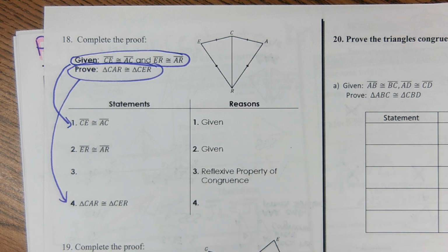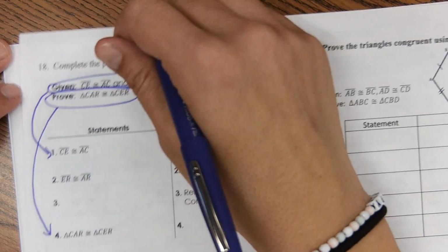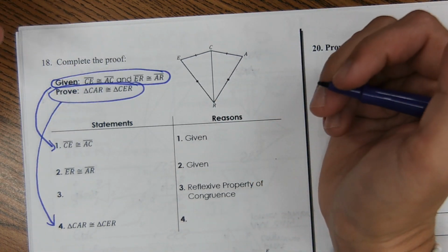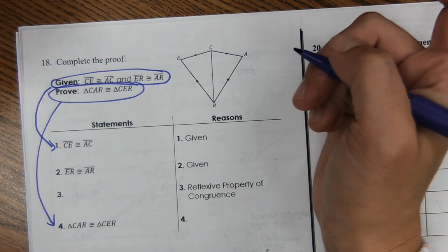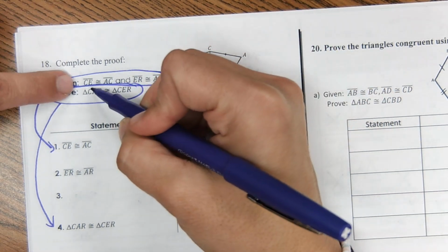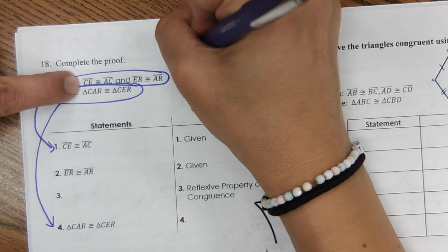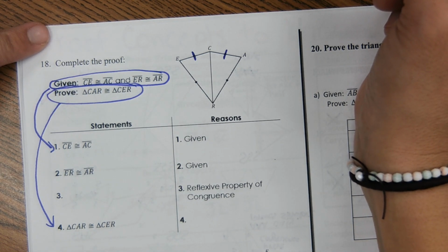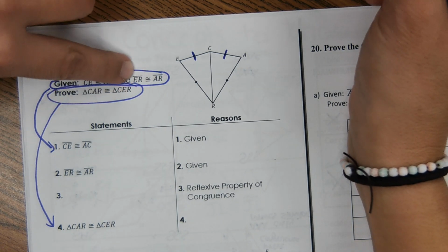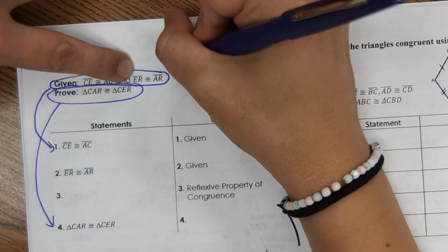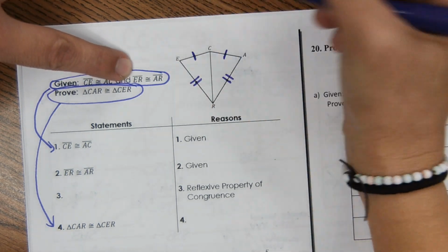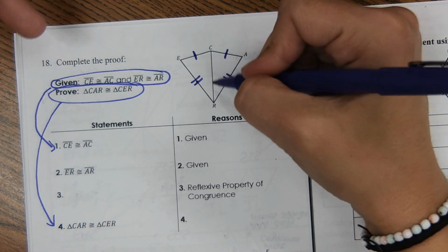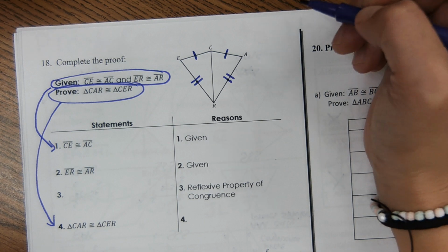Okay, so the next step we're going to do is look at the given and mark anything it gave us on this chart, because we're going to try to get to side, side, side, or side, angle, side. So we have to know what we're working with. So it says CE is congruent to AC. So make a mark here, CE congruent to AC. Then it says ER is congruent to AR. So segment ER is congruent to AR. Okay, I got side, side. I think it's going to be side, side, side because that shared side is in common. And if you're thinking that, you're right.